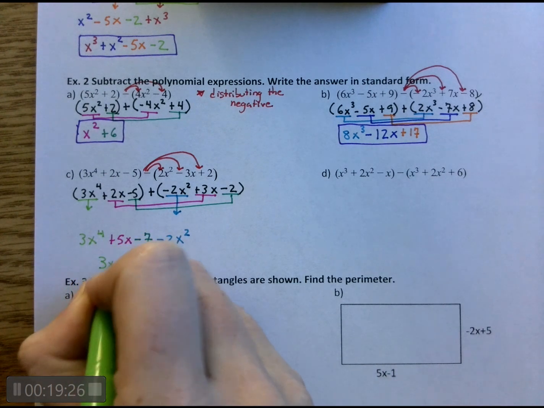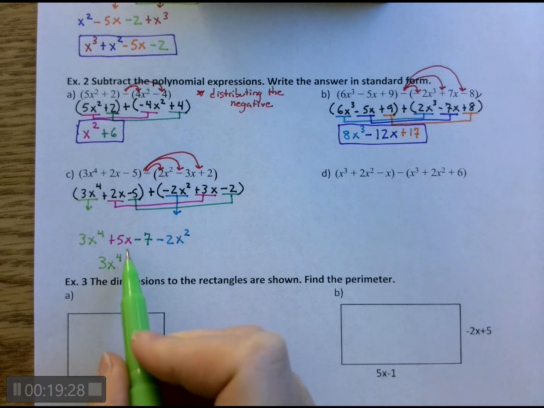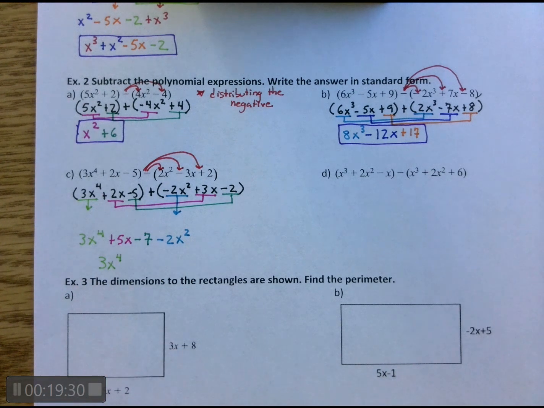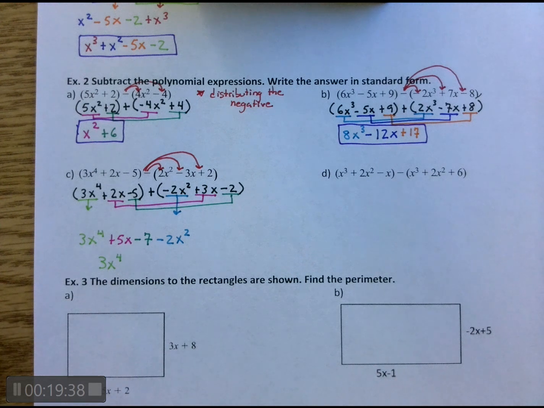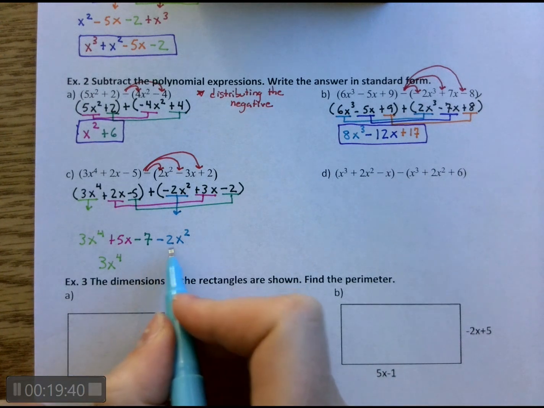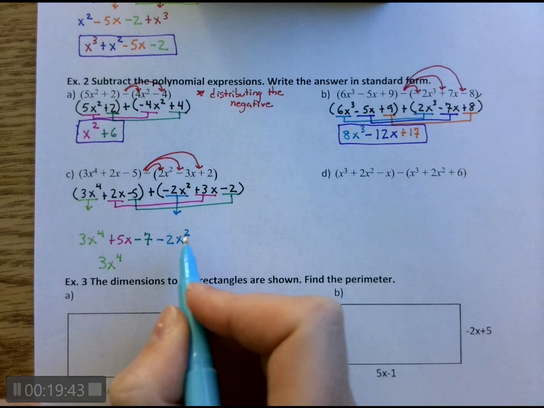So we have 3x to the 4th, and then we need to figure out what comes next. So we have 1, 0, and 2. So this 2 is going to be next. The negative 2x squared because of the tiny 2.